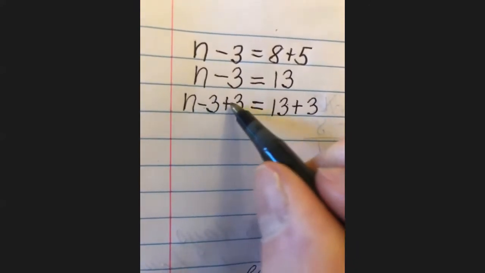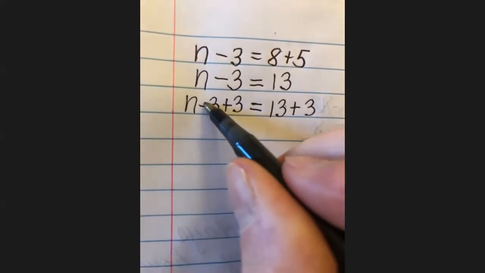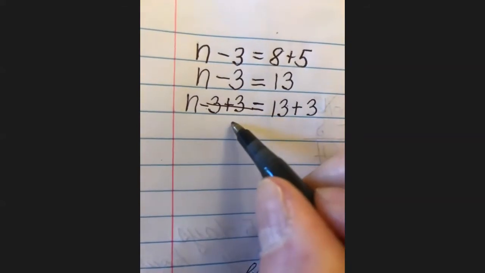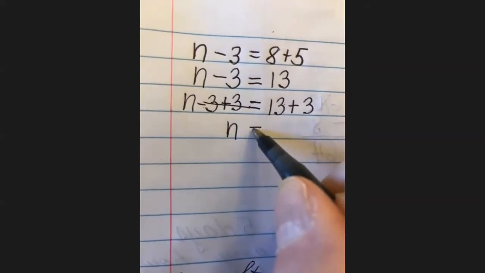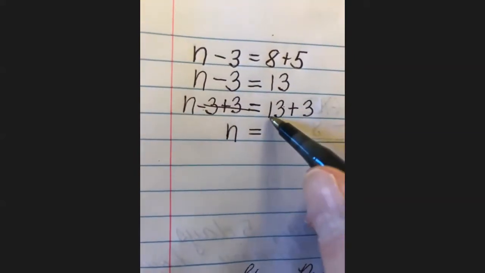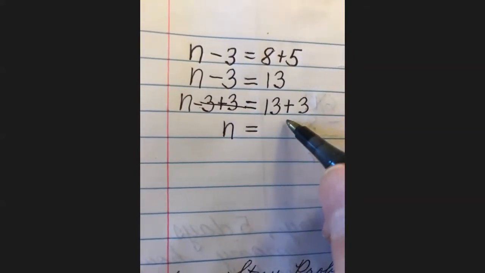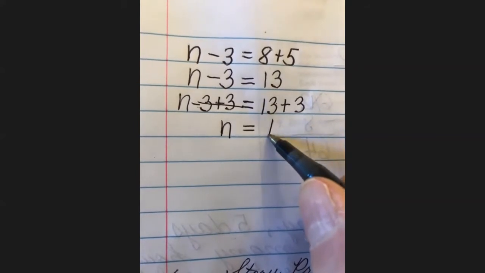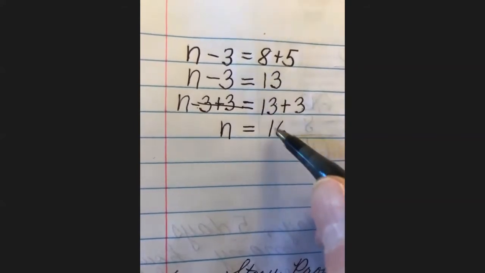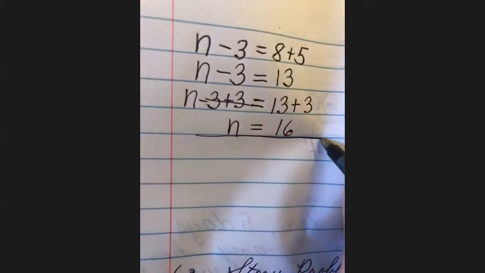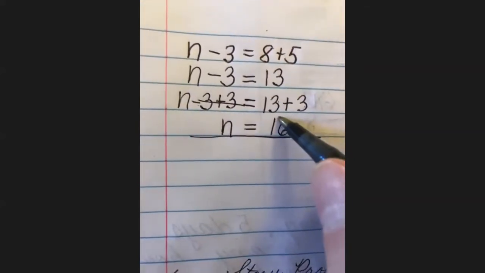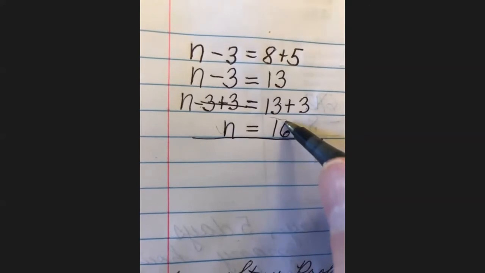A minus 3 and a plus 3, we say cancels out, right? So we're left with just n equals 13 plus 3, Michael. Yes, 16. Did you say 16 before I did? Good job. I'm drawing a line there because that's what I think is going to be my answer.